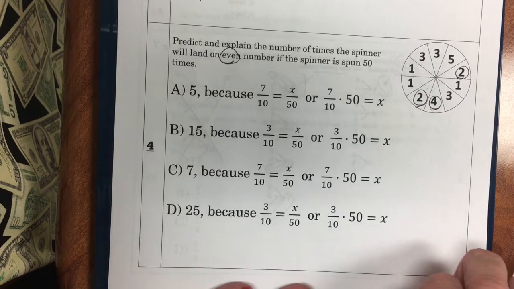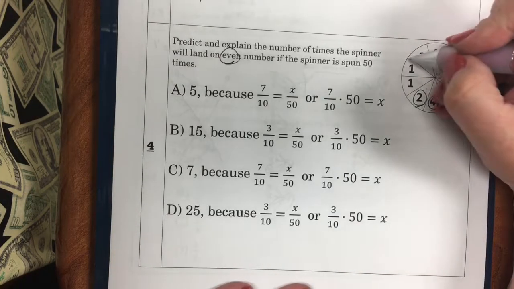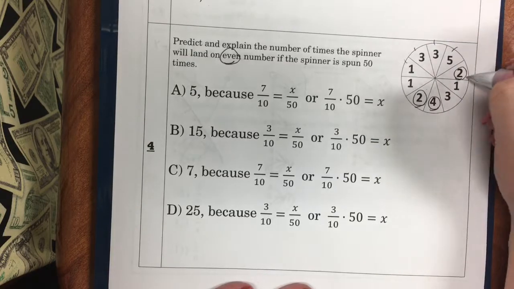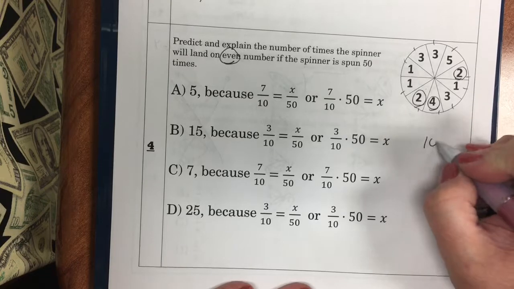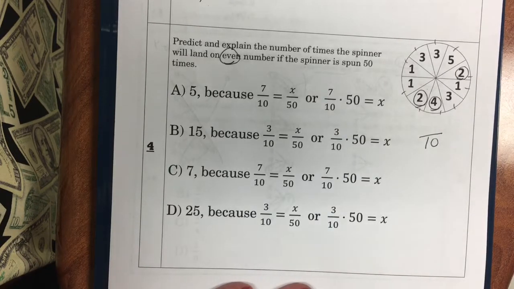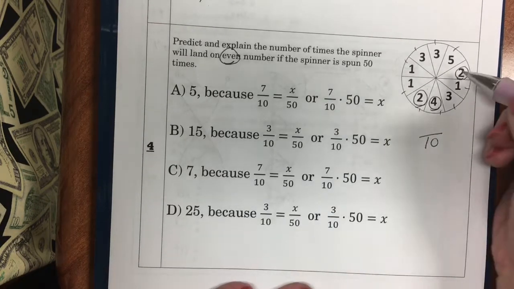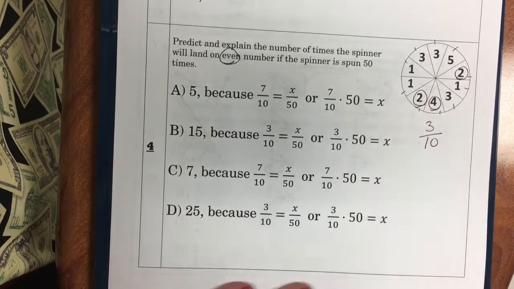So I need to know how many sections there are. So there's 1, 2, 3, 4, 5, 6, 7, 8, 9, 10. So the bottom number of my fraction would be 10. How many are even? That would be 3 out of 10.